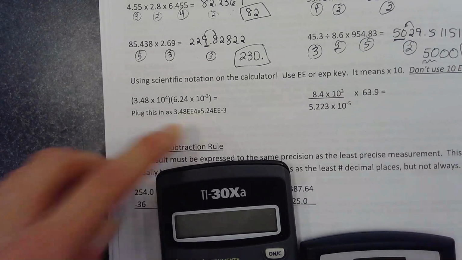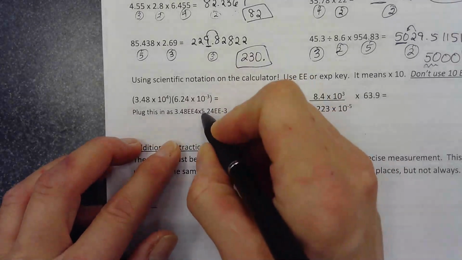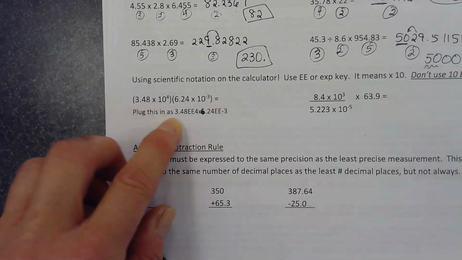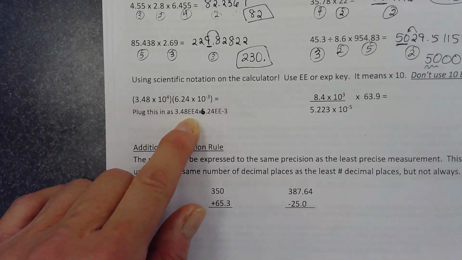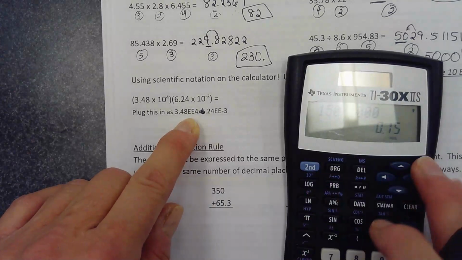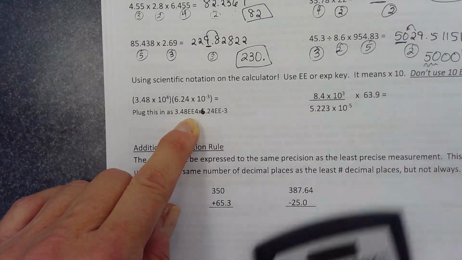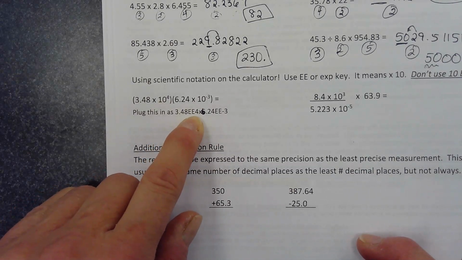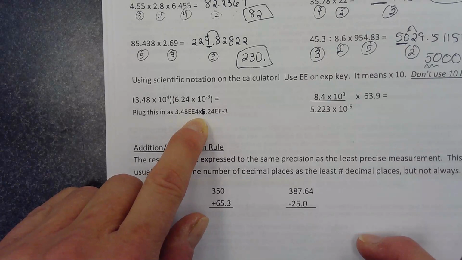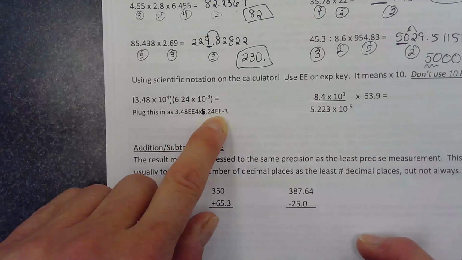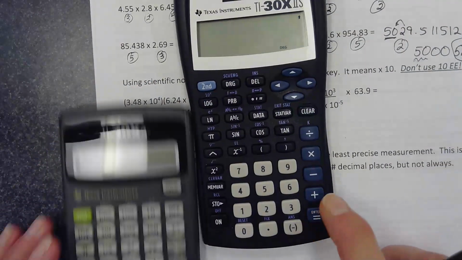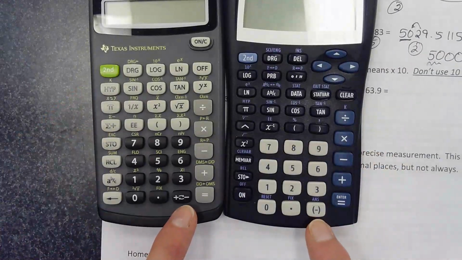There's a typo right here. This should be 6. So you plug in 3.48, and then you hit the EE key. On this calculator, you have to hit the second key, the second EE. So 3.48 EE 4 times 6.24 EE negative 3. Your negative key is below the 3 on both of these calculators, to switch numbers from positive to negative.